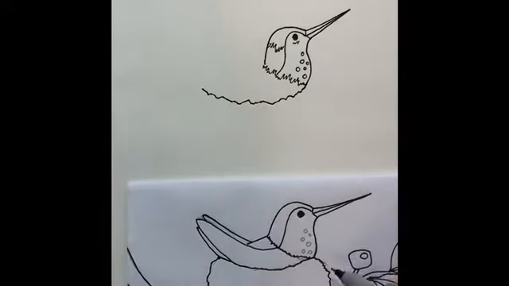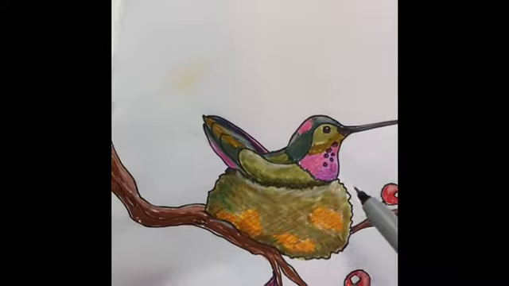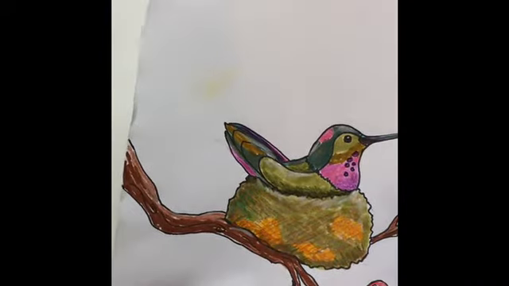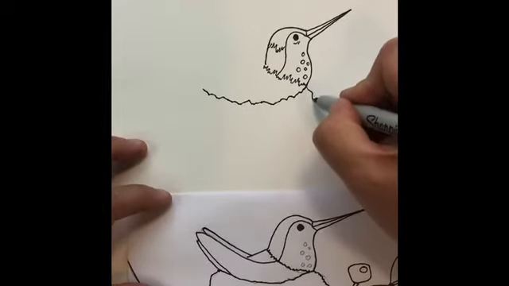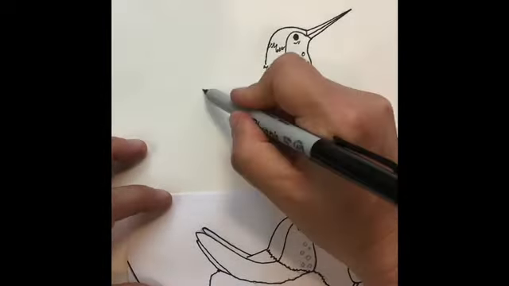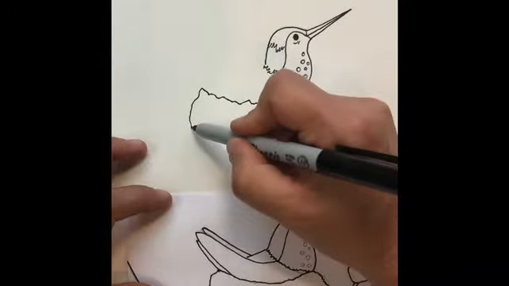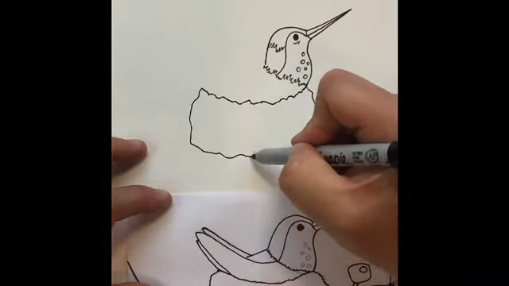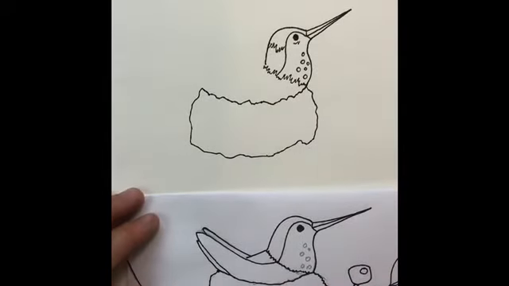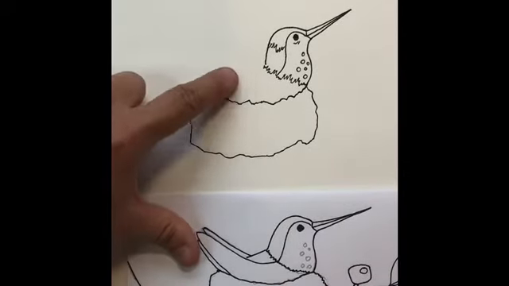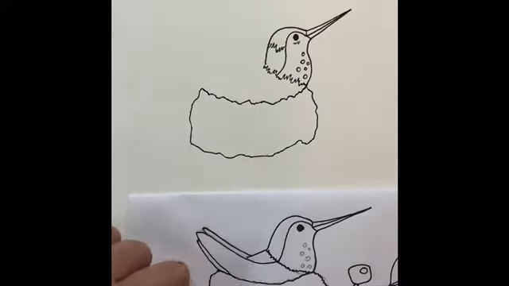Before I finish the bird, I'm going to quickly focus on the nest. Same thing, I'm going to curve down, and then basically do the bottom like this here. See that? Curve down, and then curve the bottom. It's nest material, so you can draw your nest a little different if you want to. It's like that.